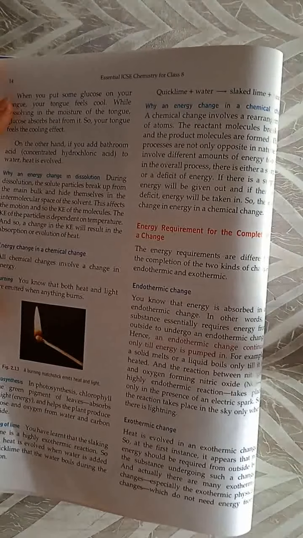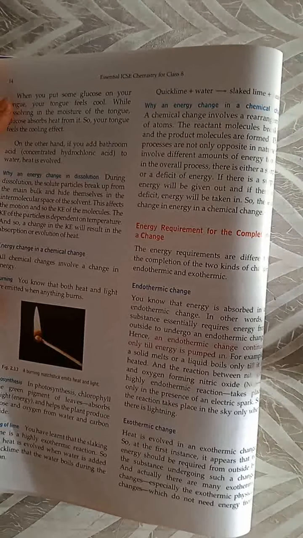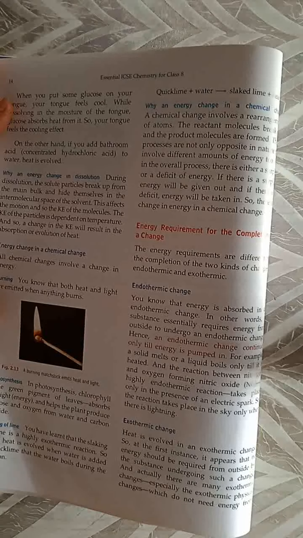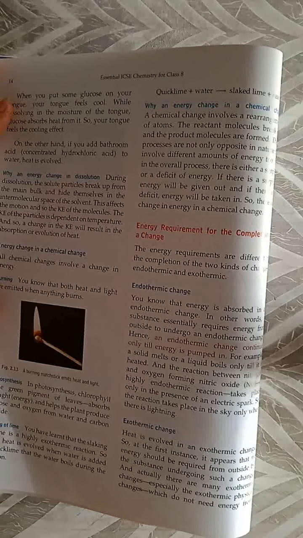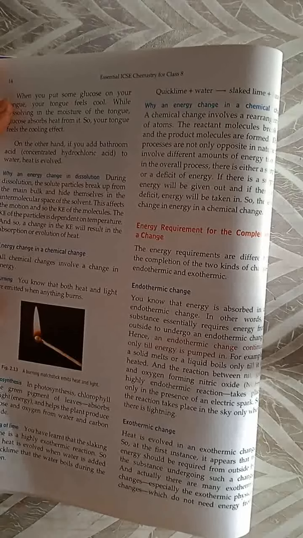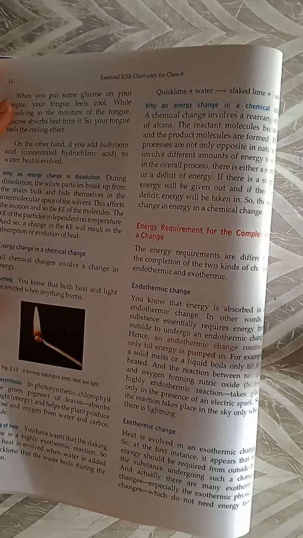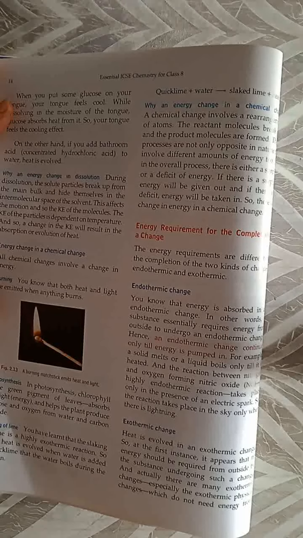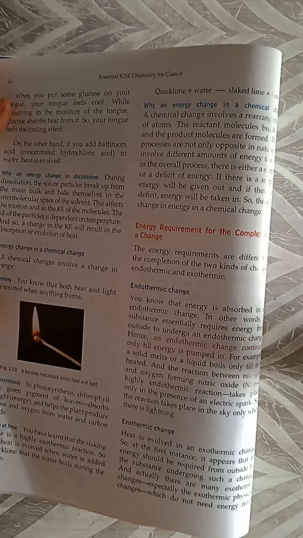What are endothermic changes? Those in which energy is absorbed. But what are exothermic changes? Those in which energy is released. You have to memorize these two words, endothermic and exothermic. In endothermic, energy is absorbed, while in exothermic, energy is released.